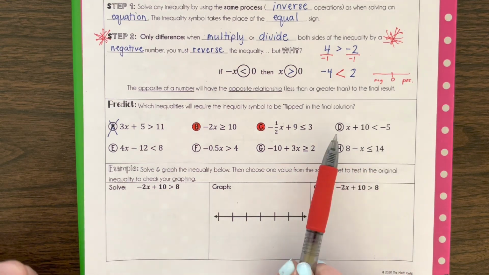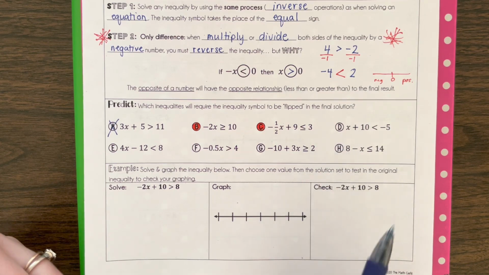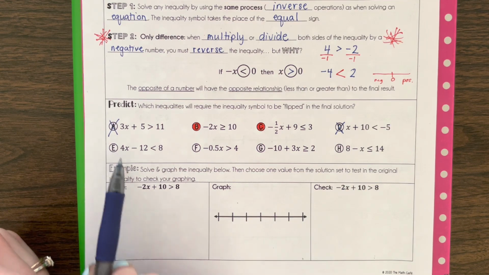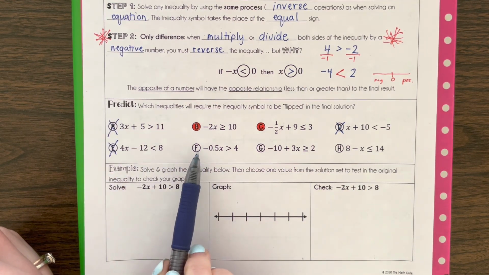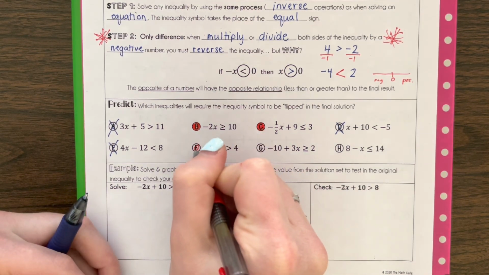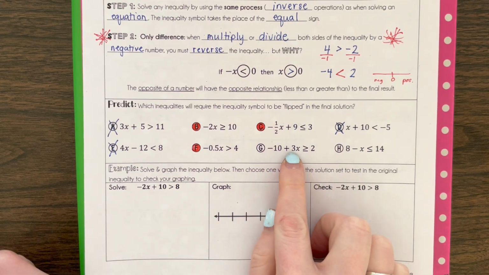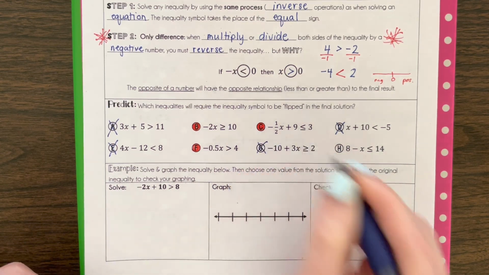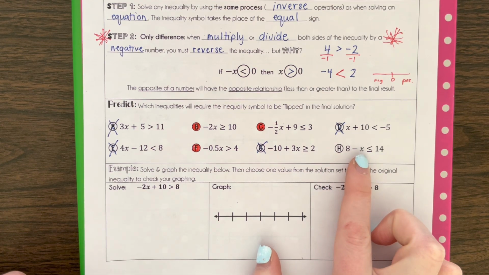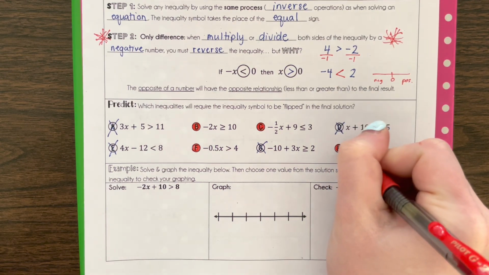So if we look at letter D, x has a positive coefficient because it's like a +1, so that means we won't need to flip it. Letter E, we have a +4, so we won't flip it. Letter F, its coefficient is a -0.5. Ding, ding, ding, that tells us we are going to flip it. Letter G, our coefficient is a +3, so that means we won't have to flip. Letter H, well, that coefficient on x is like a -1. Ding, ding, ding, we have a negative there for that coefficient, so that means we will indeed flip it.